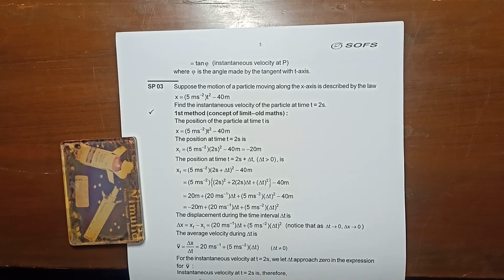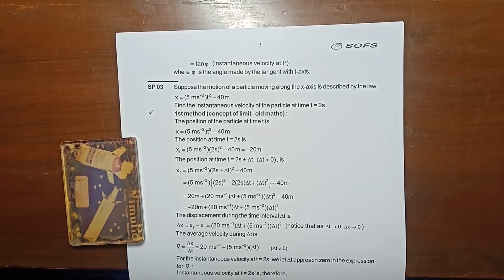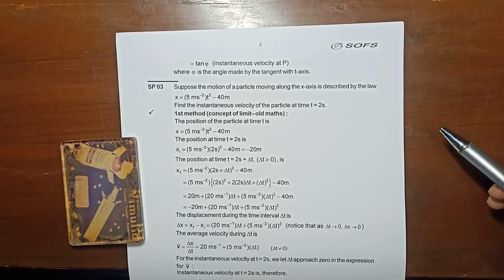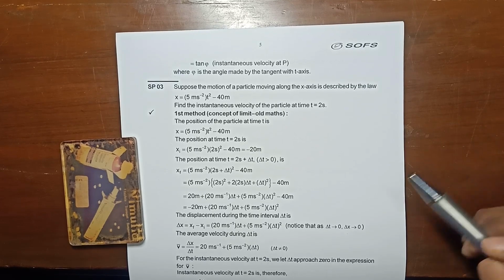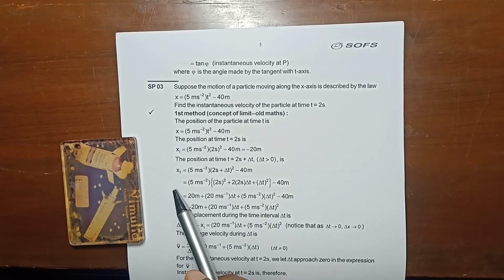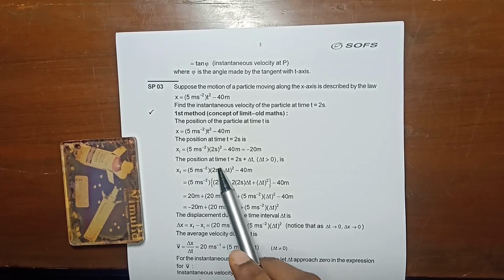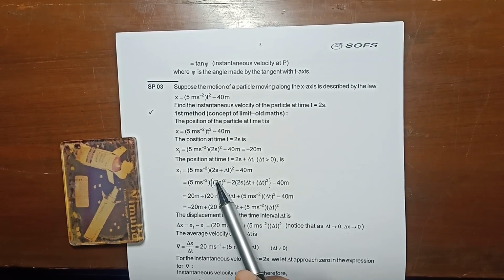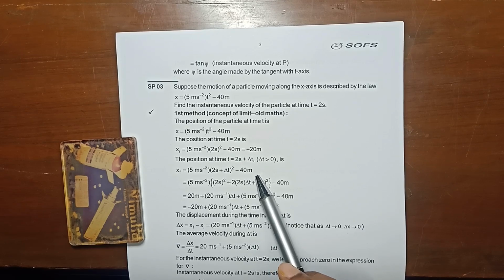Finally we will put delta t tends to 0, so that we will have the instantaneous velocity at the moment t equals 2 seconds. So what is the final position? 5 meter per second square, then put the value of t, 2 seconds plus delta t whole square, minus 40 meter.